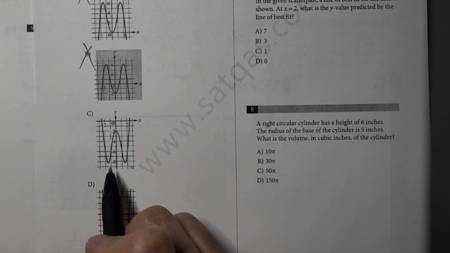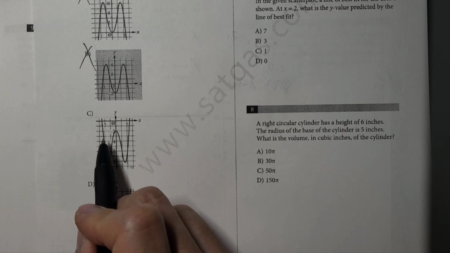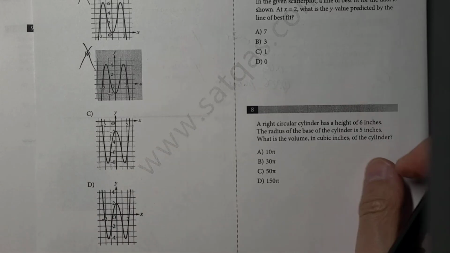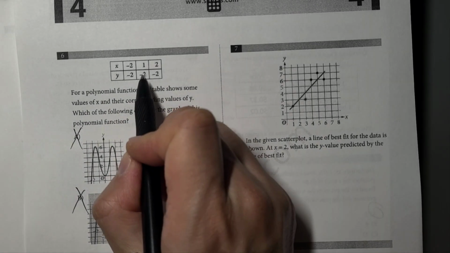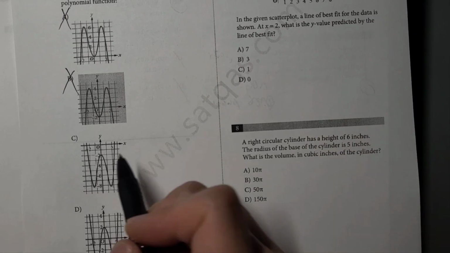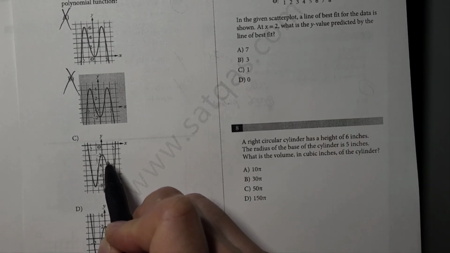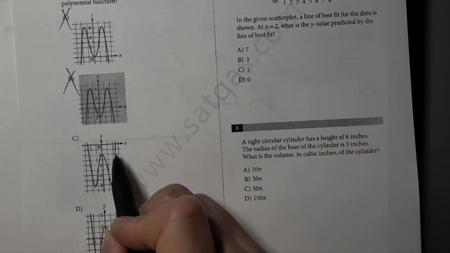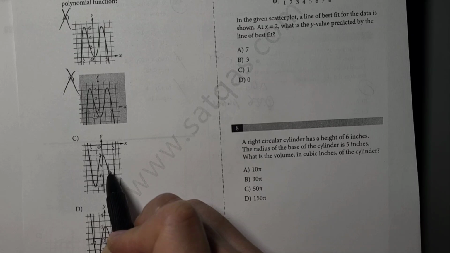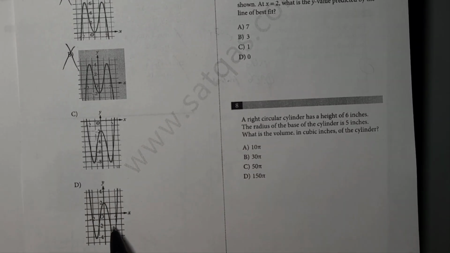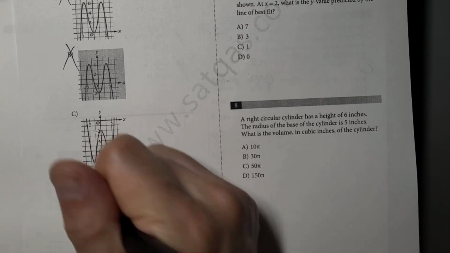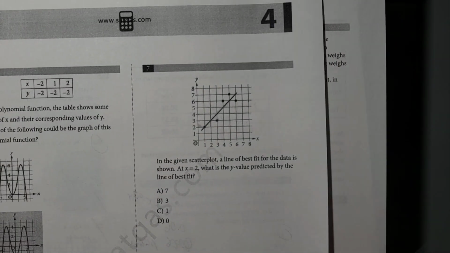X is minus 2, y is minus 2. That looks more right. Okay, so at 1, it's negative 2. At 1, is it negative 2? 1 is around here. It's a little more than that, right? This one's better. 1, comma, negative 2. So the answer is probably D. Okay, and that's the right answer.